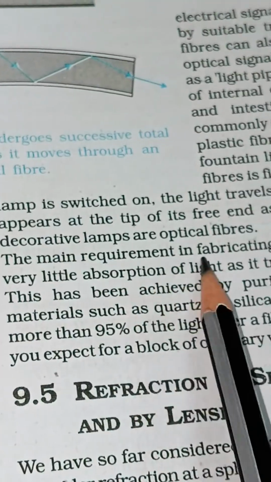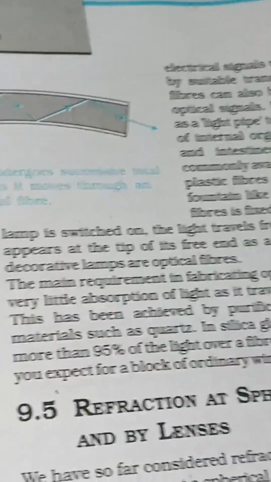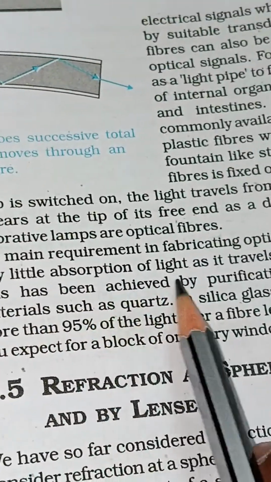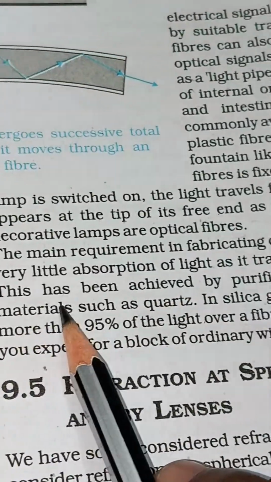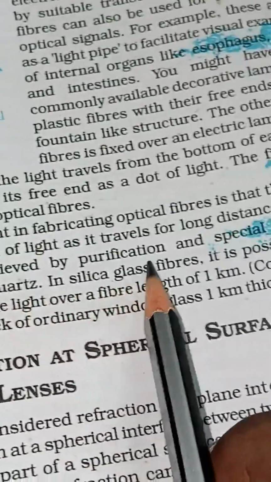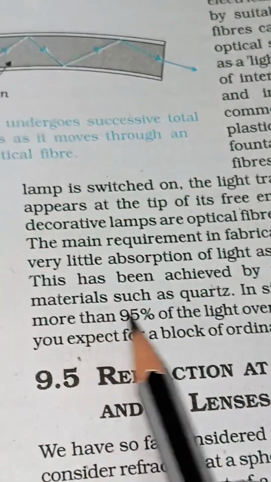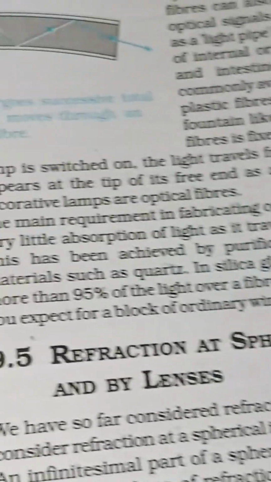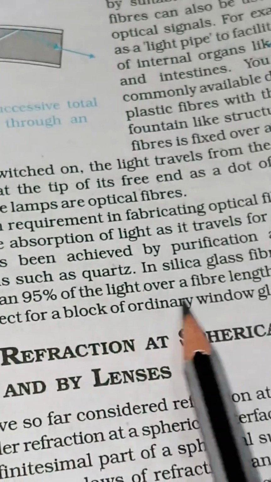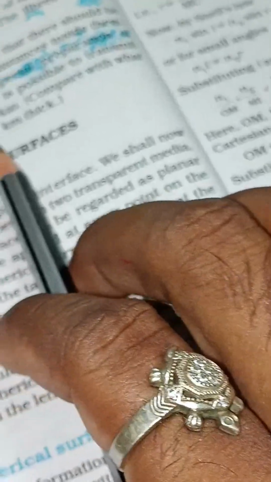The main requirement in fabricating optical fibers is that there should be very little absorption of light as it travels long distances inside them. This has been achieved by purification and special preparation of materials such as quartz in silica glass fibers. It is possible to transmit more than 95% of the light over a fiber length of 1 kilometer. Now compare this with ordinary window glass 1 kilometer thick.